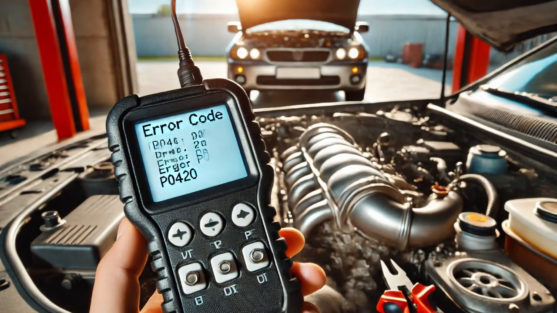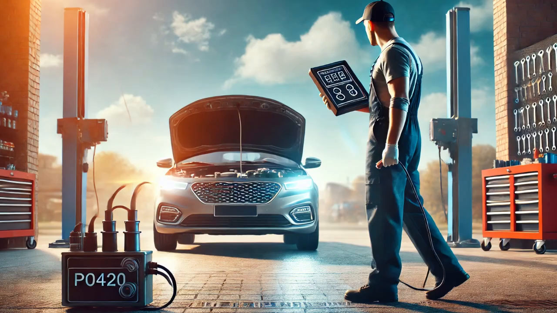Today, I worked on a car that came into the shop with the check engine light on. The customer mentioned no major performance issues, just that the warning light was illuminated. After connecting a scan tool to the vehicle, I found the code P0420, Catalyst System Efficiency Below Threshold, Bank 1. This code often points to issues with the catalytic converter or related components.